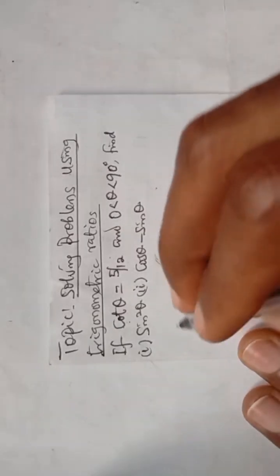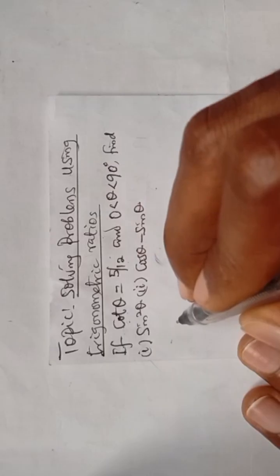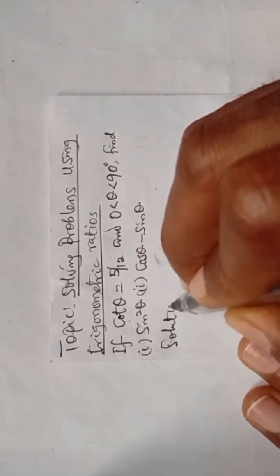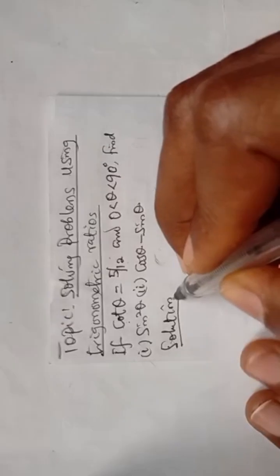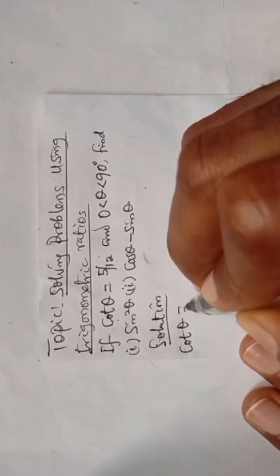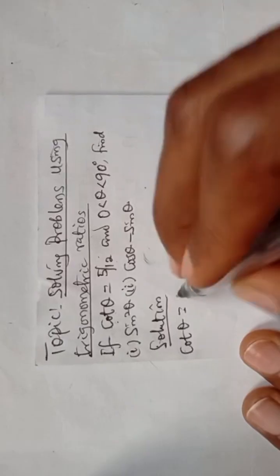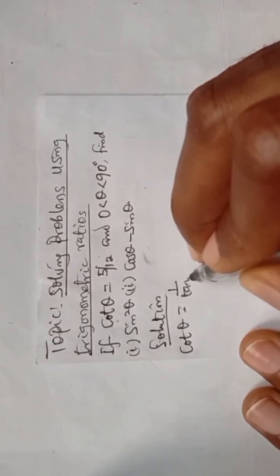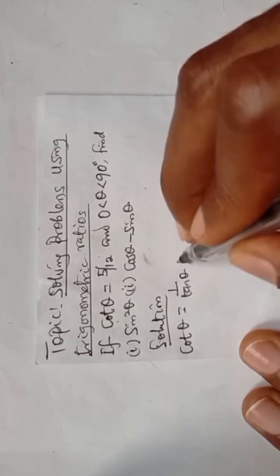So first of all, the solution: cot theta is equal to 1/tan theta.